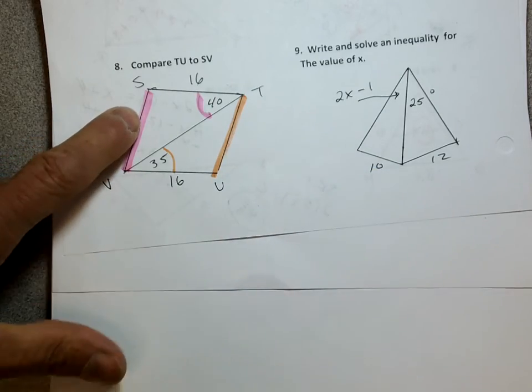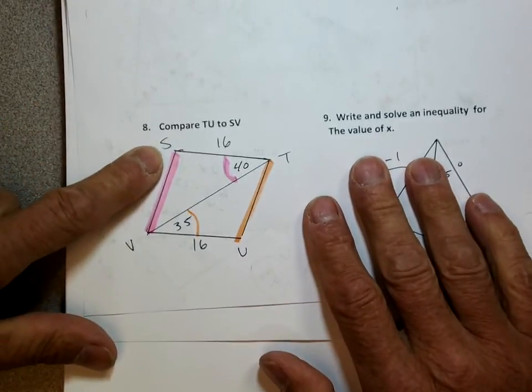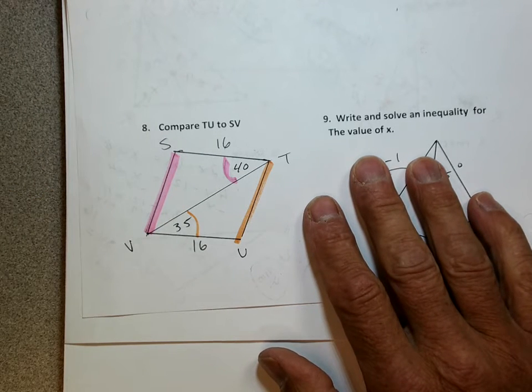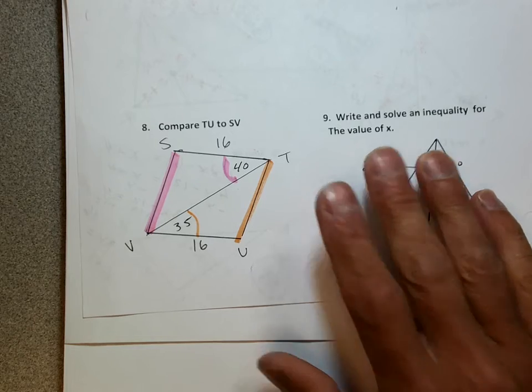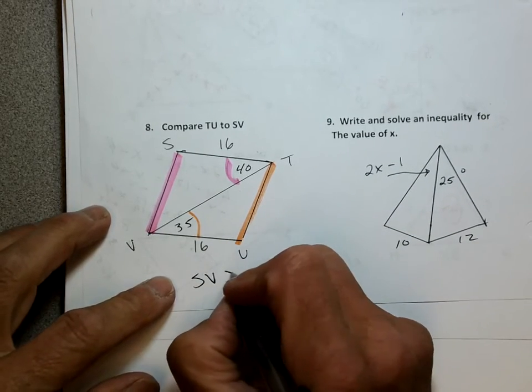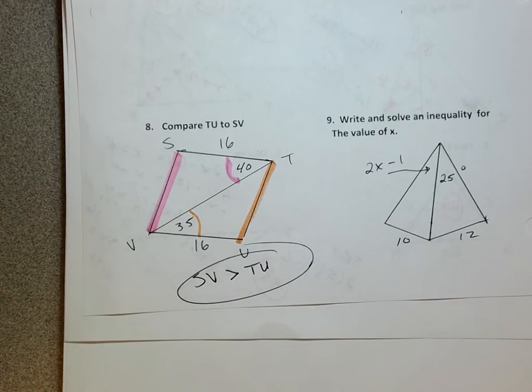Now again, remember, I don't draw things to scale, right? Because you look at them, they look almost equal, don't they? And you say, wait, Mr. Davies, they're equal. No, they're not equal. I just can't draw. So you know that SV must be greater than TU. And that's what I need. It's just a statement saying that, okay? Remember, I am a bad artist. Don't take anything I draw seriously. Use the math, okay?